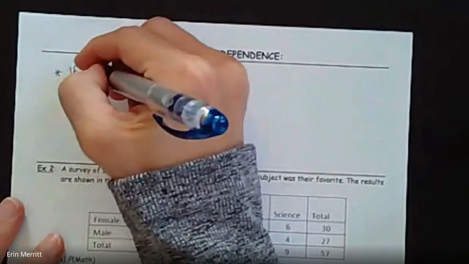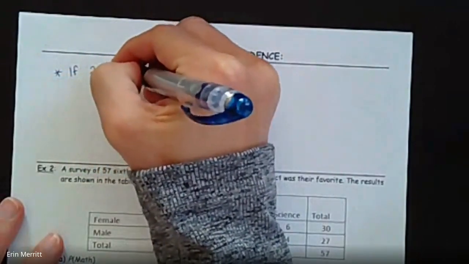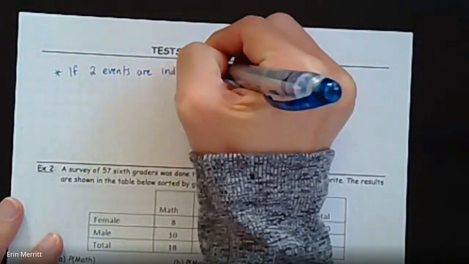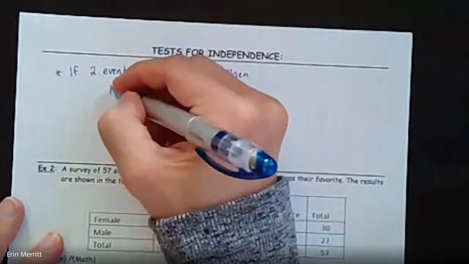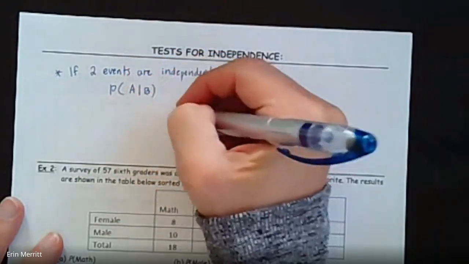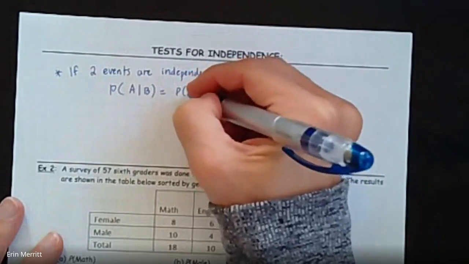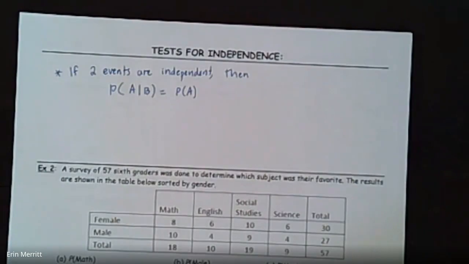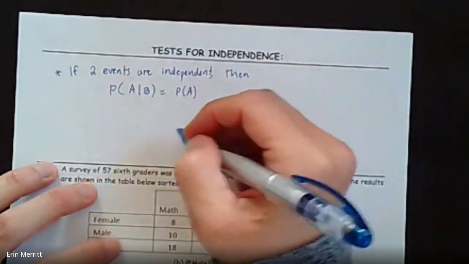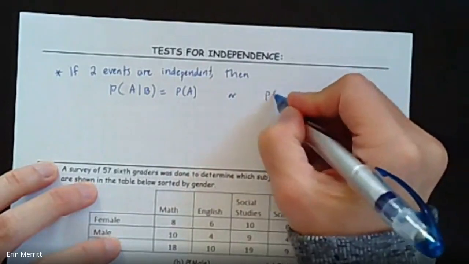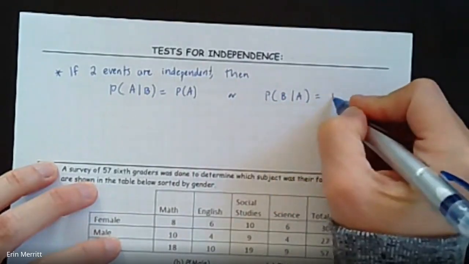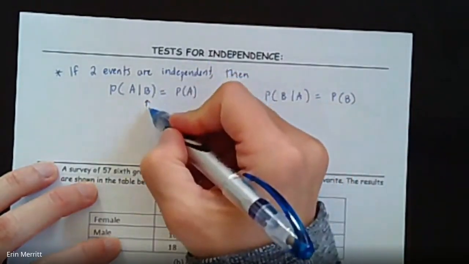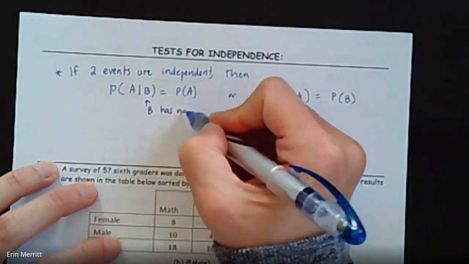I'm going to say if 2 events are independent, then the probability of A given B is the same as just whatever the probability of A is, because B didn't have any effect on A. Or we can do it the other way around. The probability of B given A is the same as just plain old the probability of B, meaning that A had no effect.